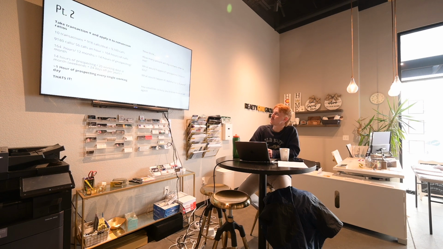So now let's take that transaction number of 10 and apply it to the conversion ratios that I use. 10 transactions by 918 calls per deal is going to be 9,180 calls to get that amount of transactions. Divide that by 56 calls an hour is 164 hours total of calling. Divide that by 12 months, that's 14 hours a month of prospecting. Divide that by 20 working days in a month, which gives you weekends and a vacation. That's like an hour of calls a day.